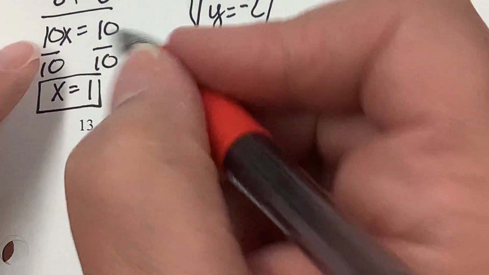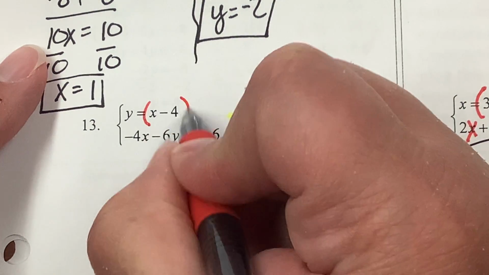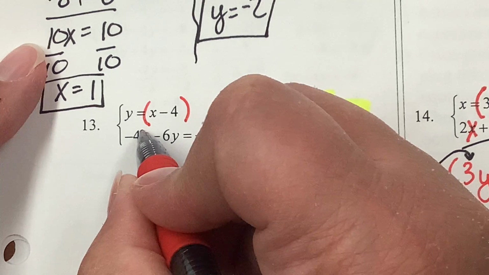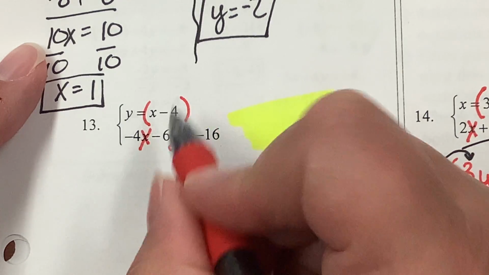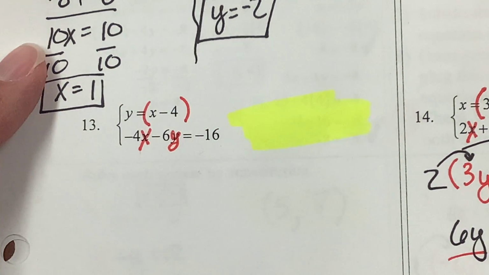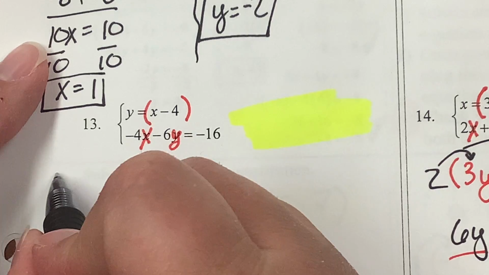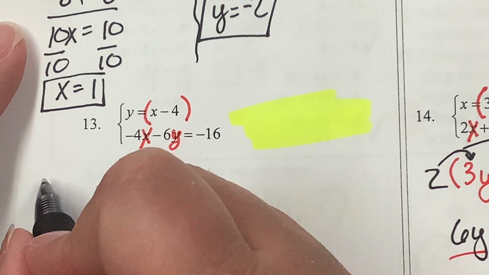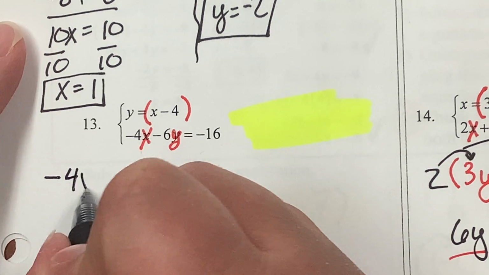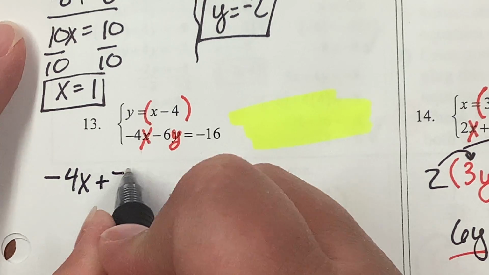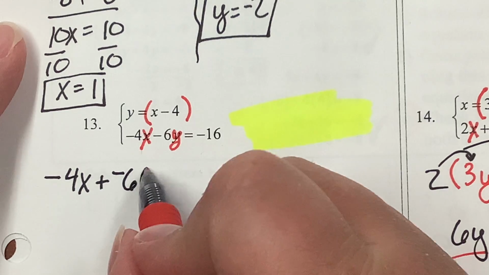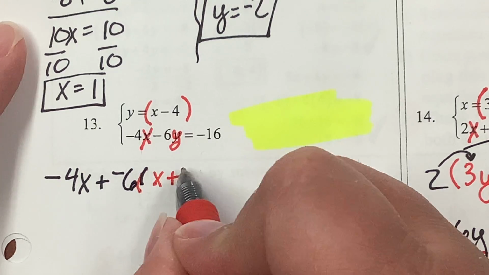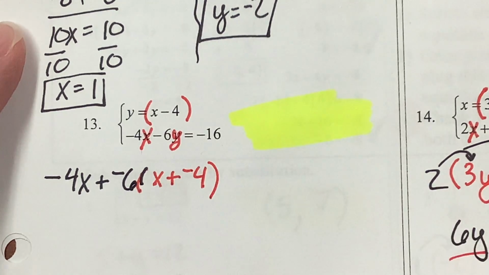Straight up substitution. X minus 4 is going to be substituted right here for that x. Oh, no, I'm lying. It's for this y. Okay. I would have done that so bad. Negative 4x plus negative 6, the red, times x plus negative 4. Be careful.